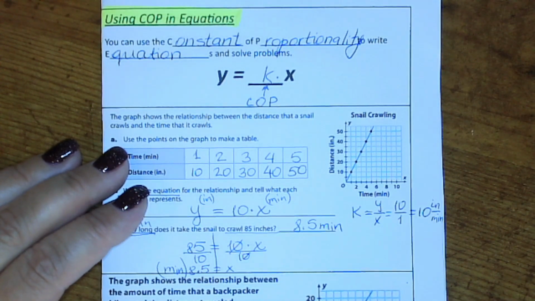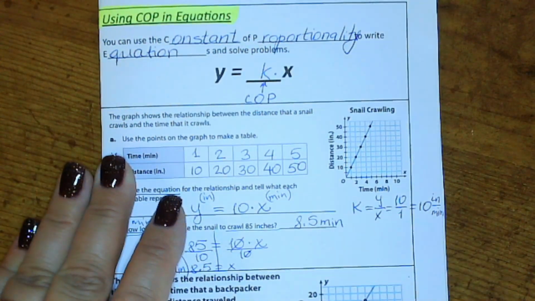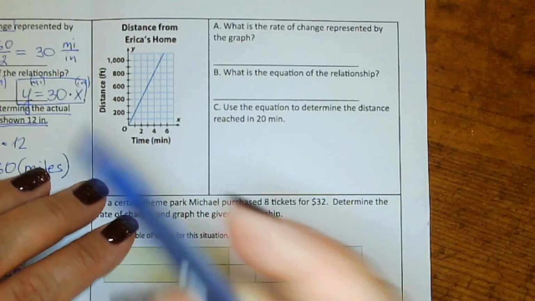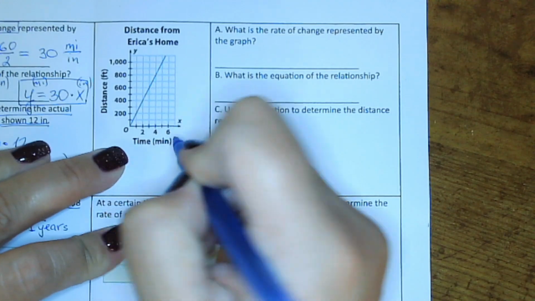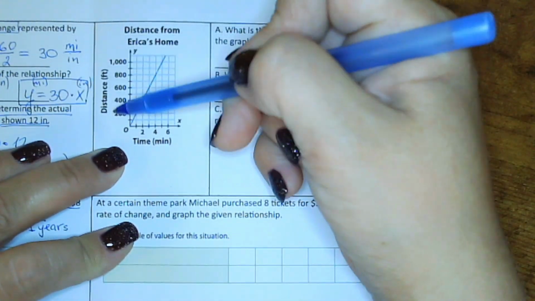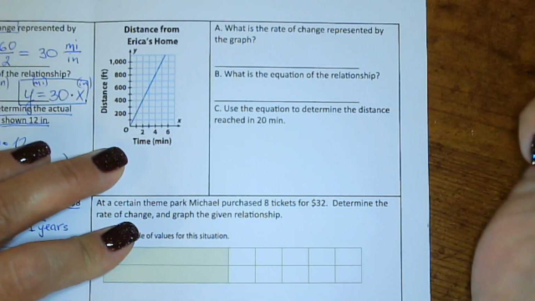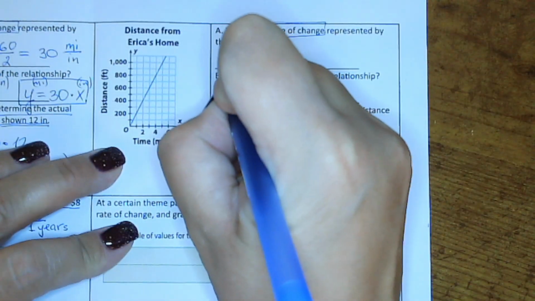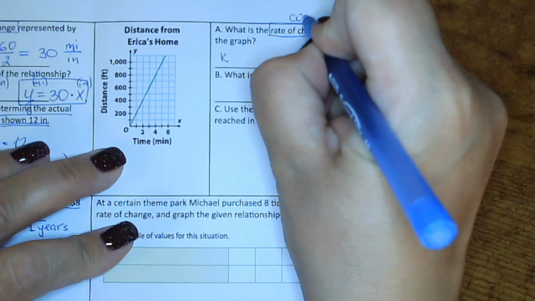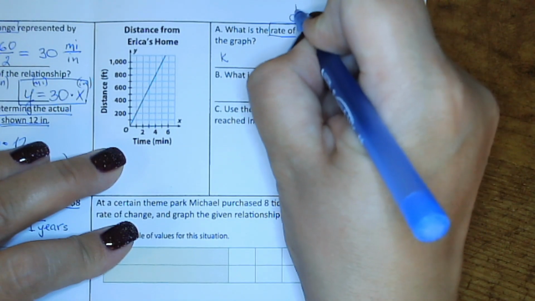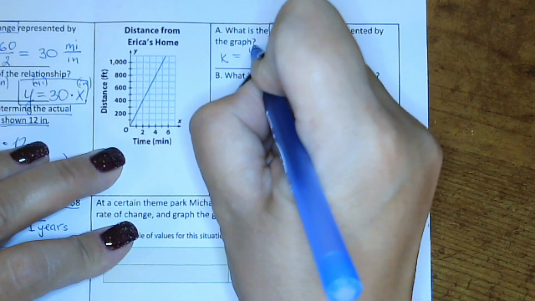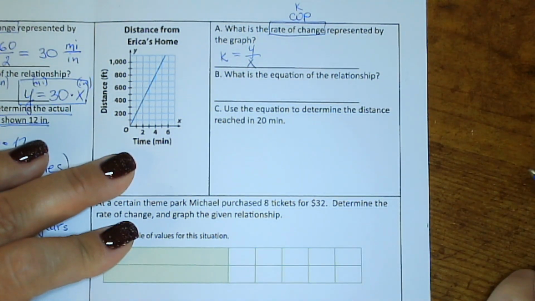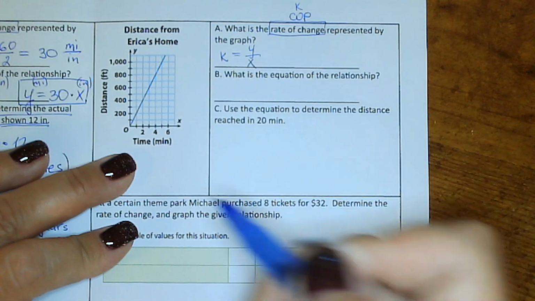problems or graphs. When we look at a few examples here, we have the distance from Erica's home, with the x-axis given by the time, and the y-axis given by the distance in feet. To find the rate of change, or constant of proportionality, or k, we have the y over x ratio. In other words, on the graph, when we read the points, it's always the y value over the x value.